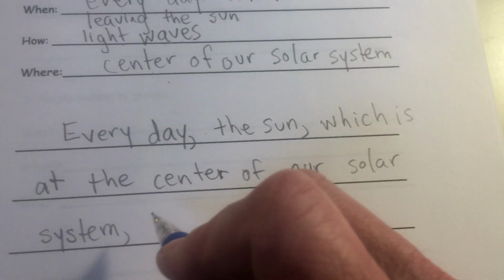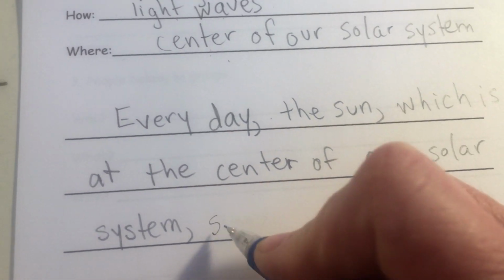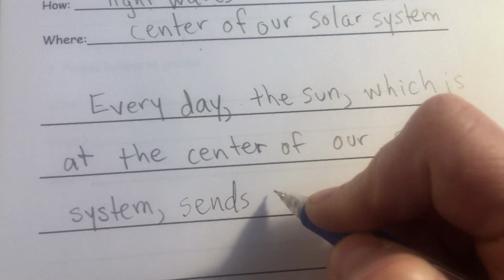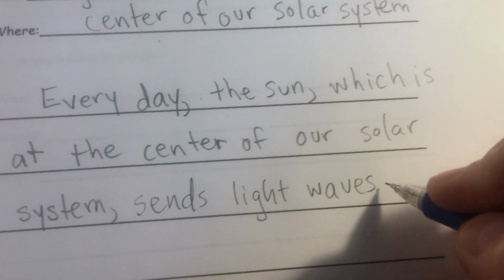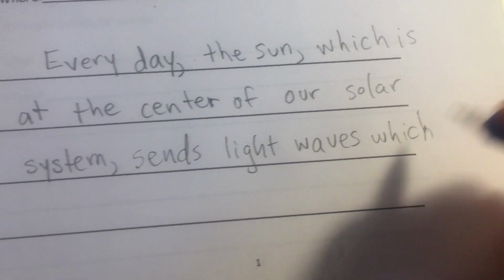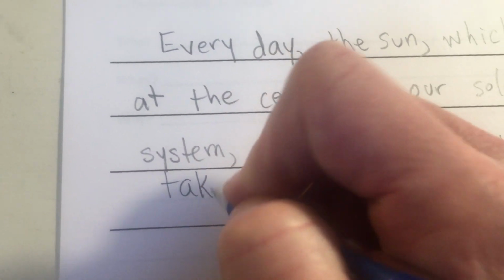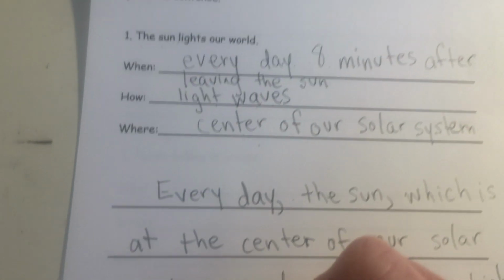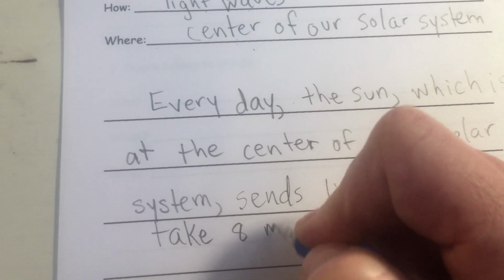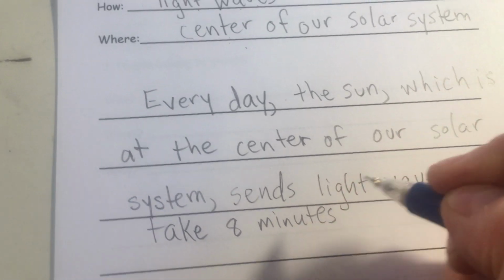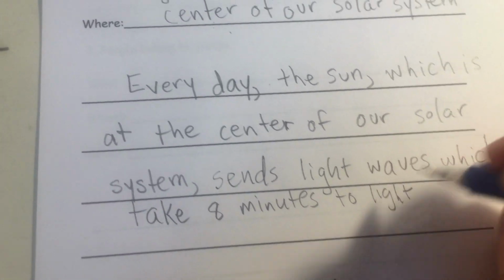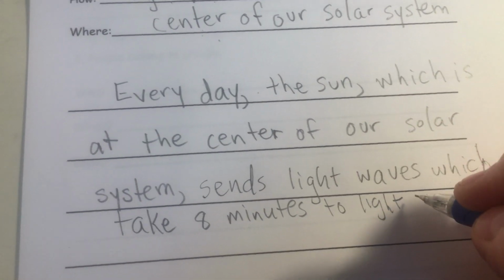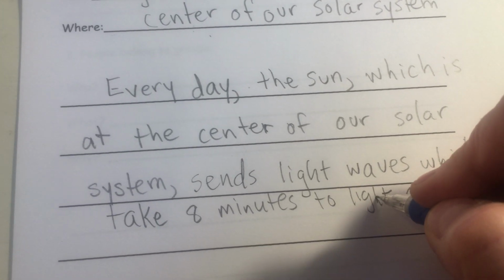So you could say sends light waves which take 8 minutes to light our world.